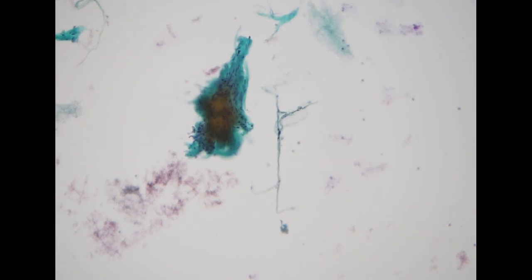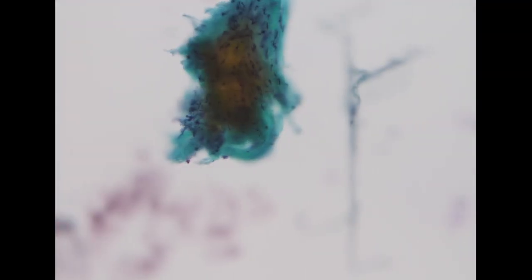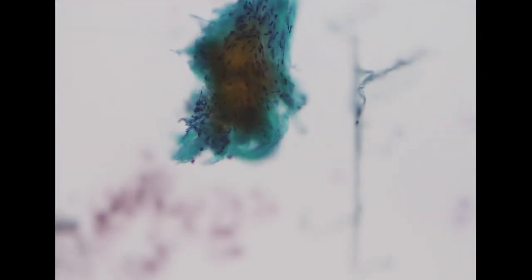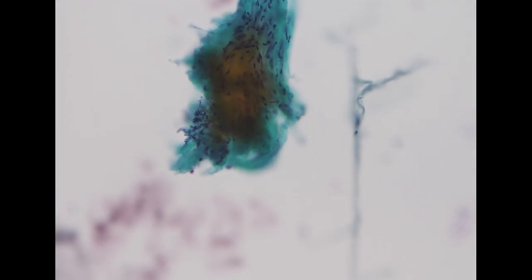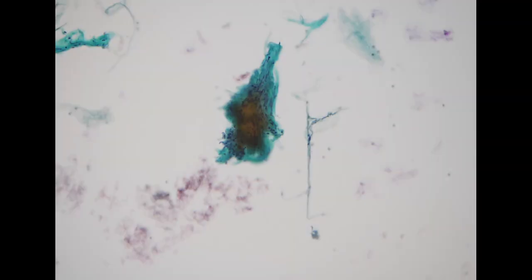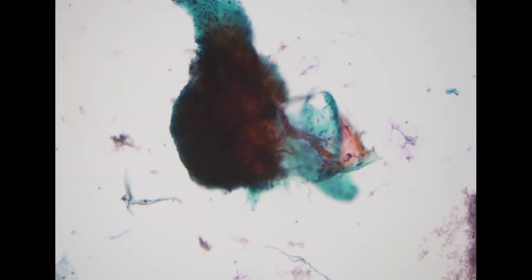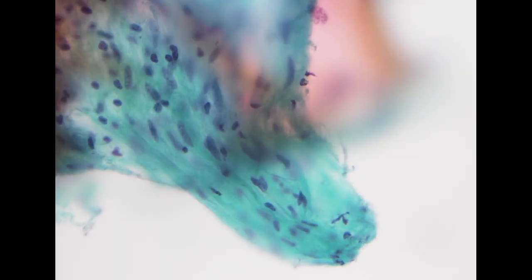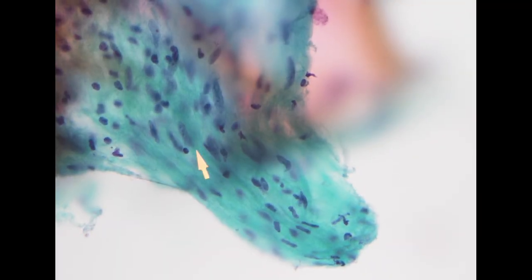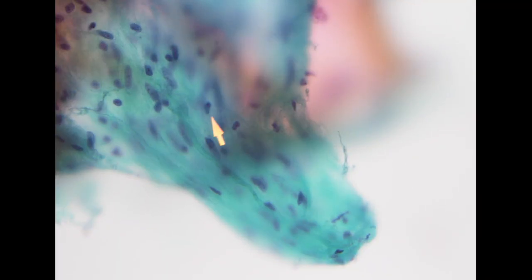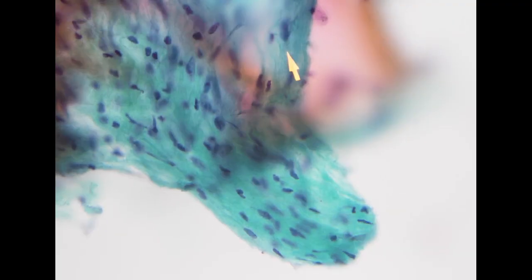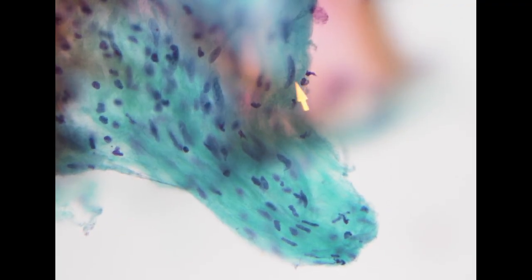So for this specimen, we identify cellular fragments, which are composed of mostly spindle cells with dense extracellular material. So when we go to a little bit higher power, the cells have this sausage shape, some with a more curved shape.